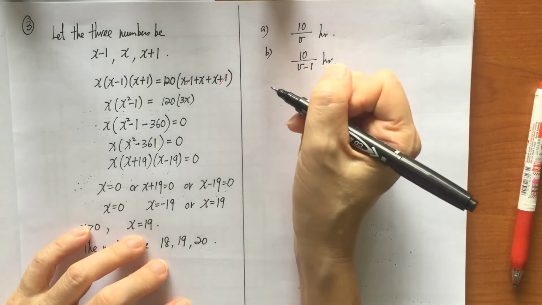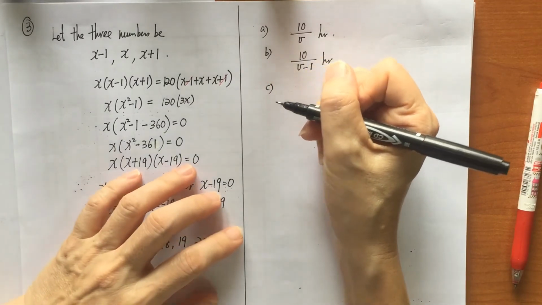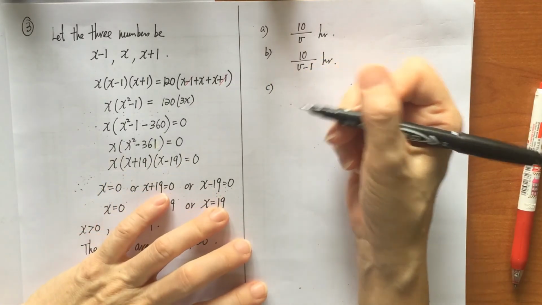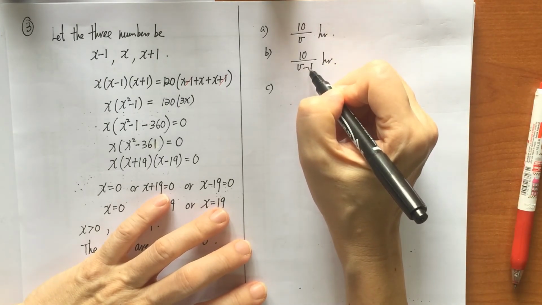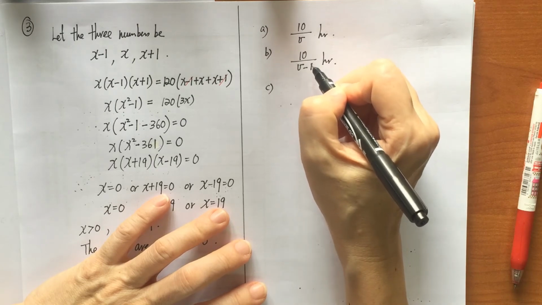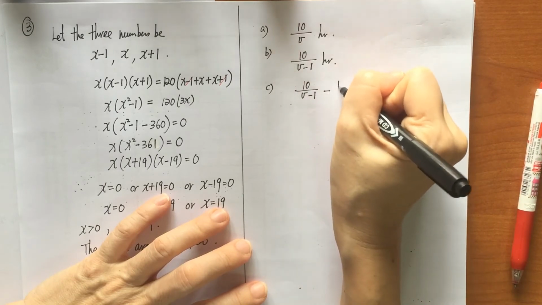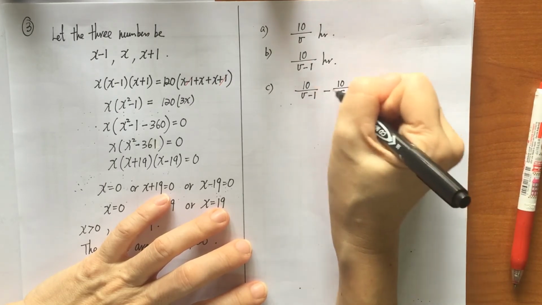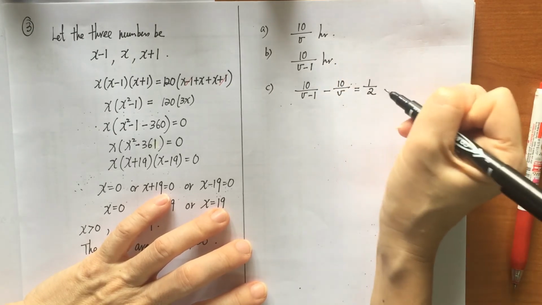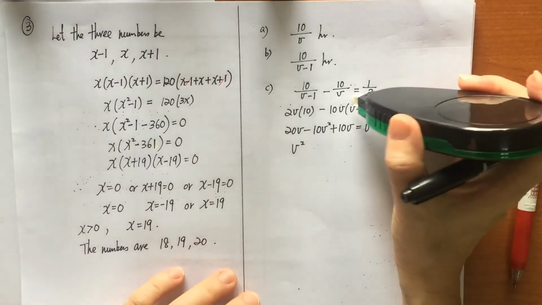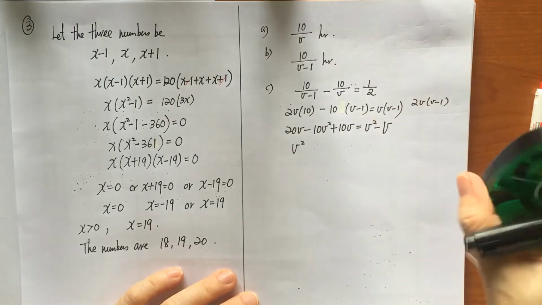Next part here, given the difference between these two times was 30 minutes. Which one is more, which one is less? When you divide by a smaller number, it will be larger. So that means the second number is larger than the first number, and their difference is 30 minutes. This is in hours, so 30 minutes is equal to half. Repeat this part, there shouldn't be any v here. So 10 times v minus 1 times 2.